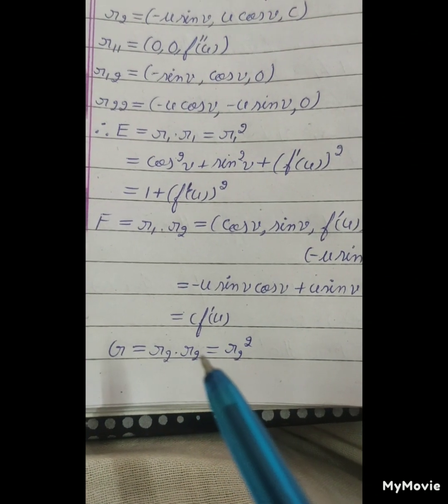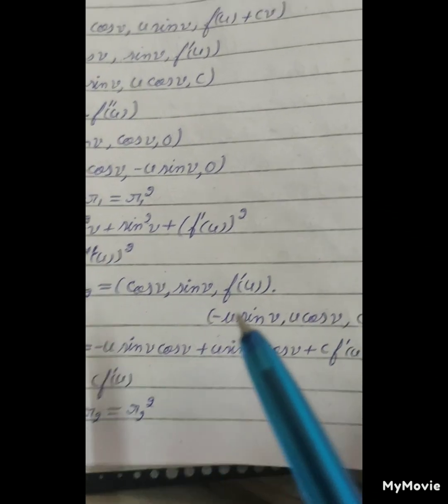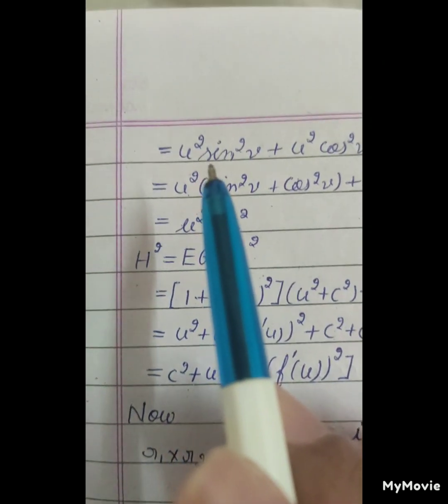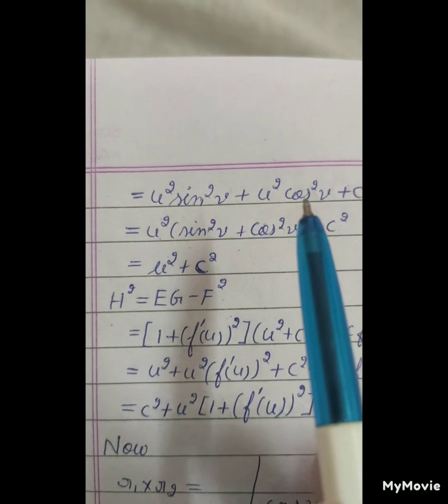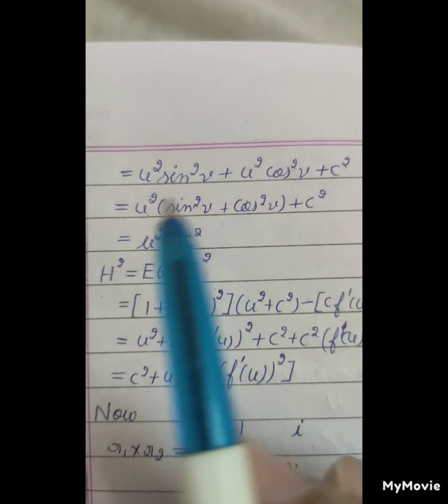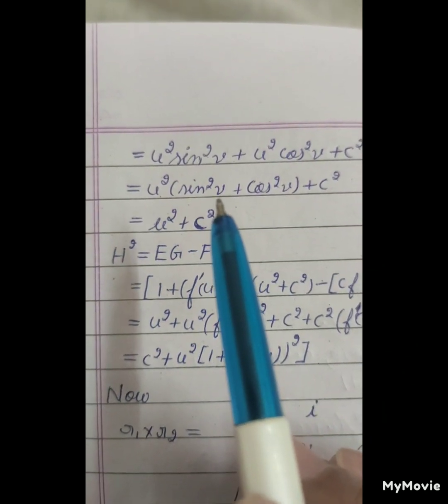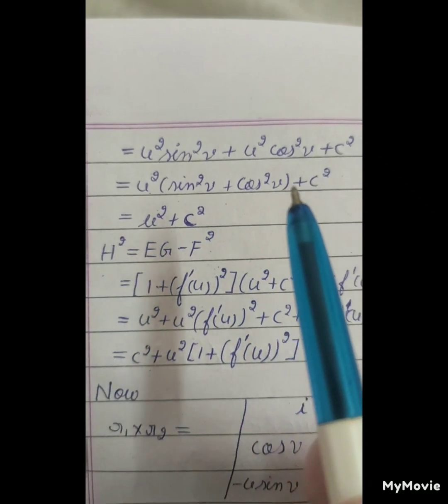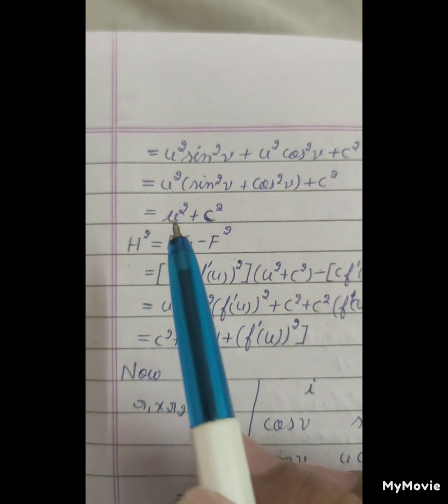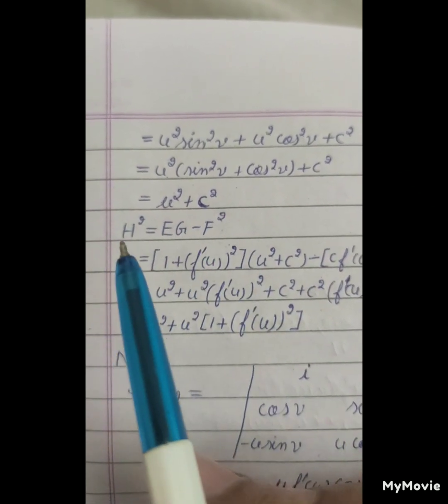G equals r2 dot r2, equals r2 square, equals u square sin square v plus u square cos square v plus c square, equals u square (sin square v plus cos square v) plus c square, equals u square plus c square.